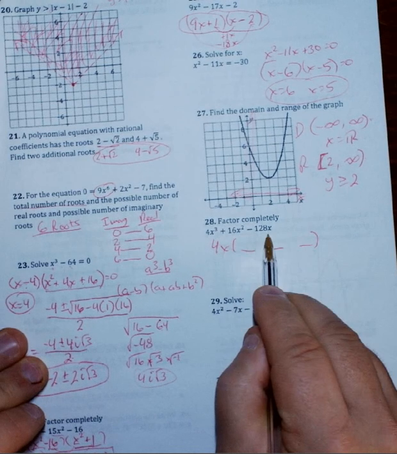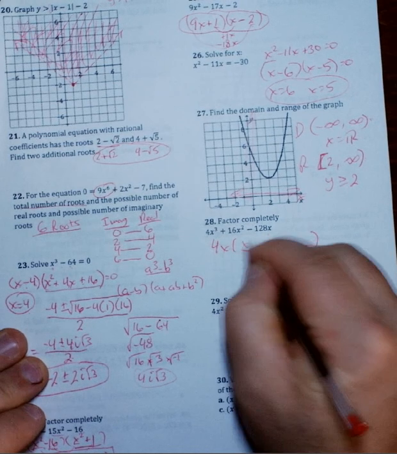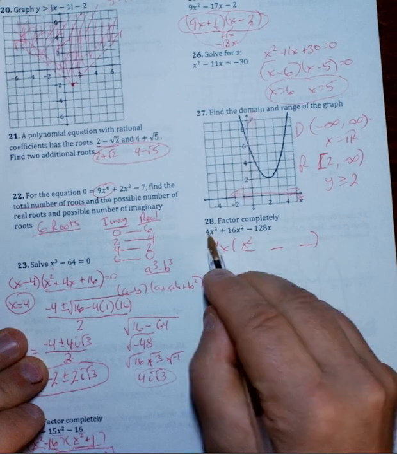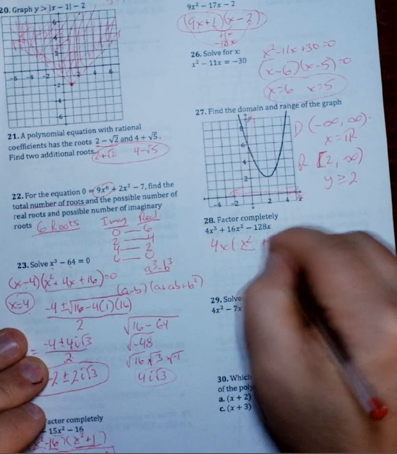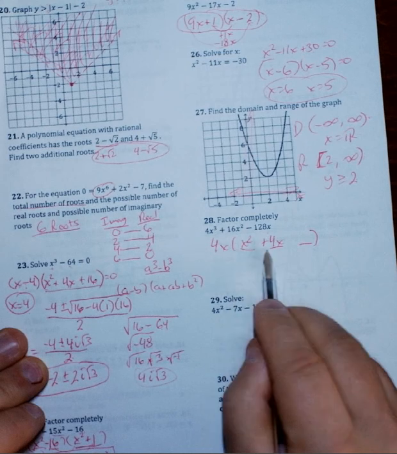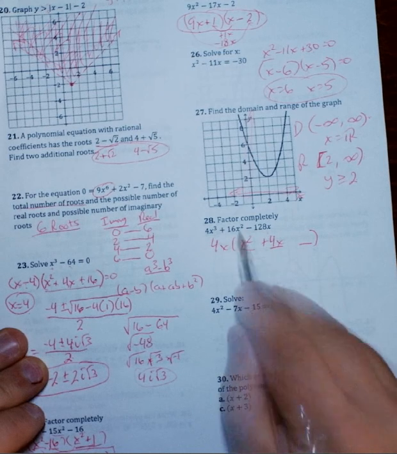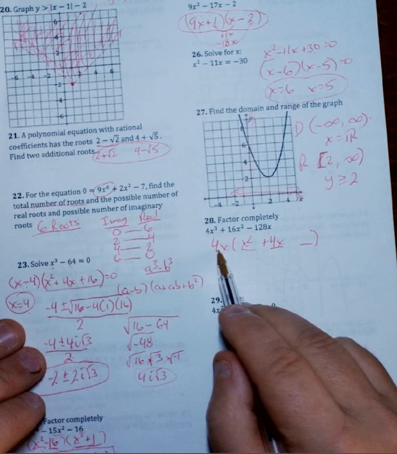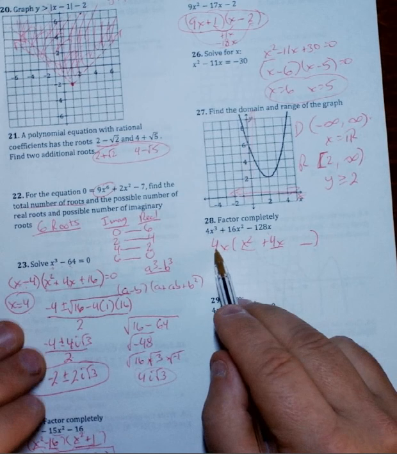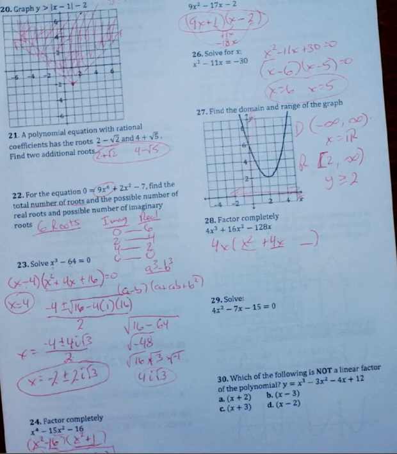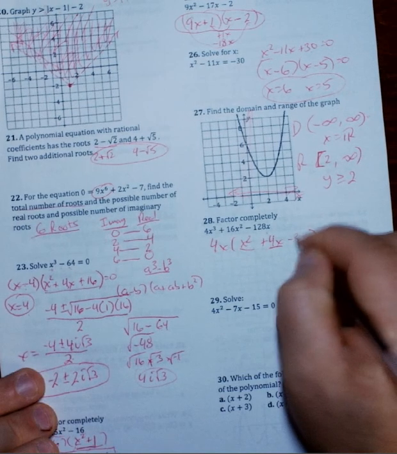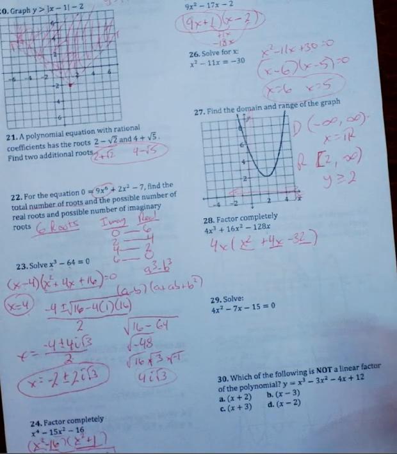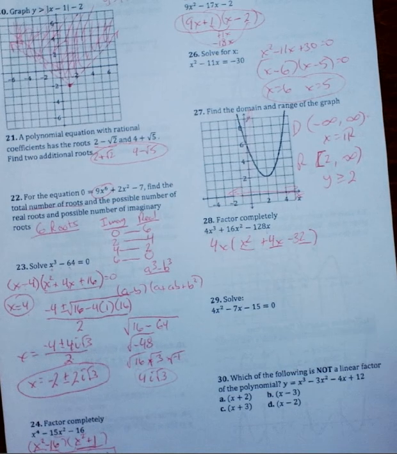The first thing would be just x squared, because 4x times x squared gives me 4x to the third. The second thing is going to be 4x, because 4 times 4 is 16, and x times x is x squared. Then I want something that I can take 4 and multiply it by to give me 128. Well, I think that's negative 32. 4 times negative 32 is negative 128x, and I have the x here. So far I factored out a common term.